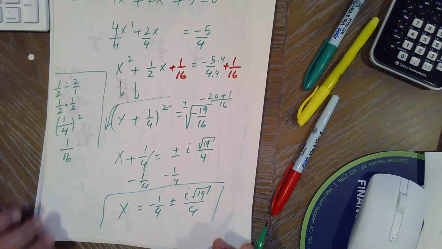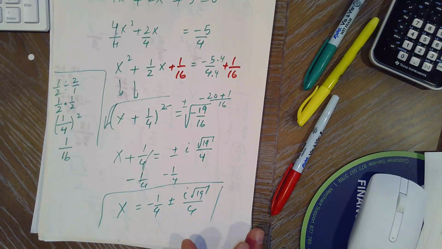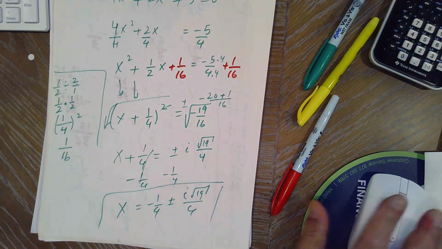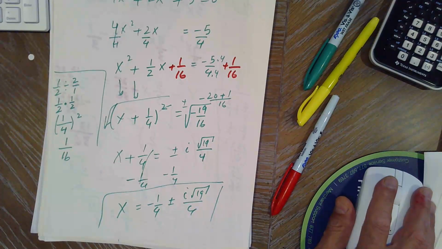And that's solving by factoring, square rooting, and completing the square in 10.1. We're done with that. We're going to do the quadratic formula in 10.2.